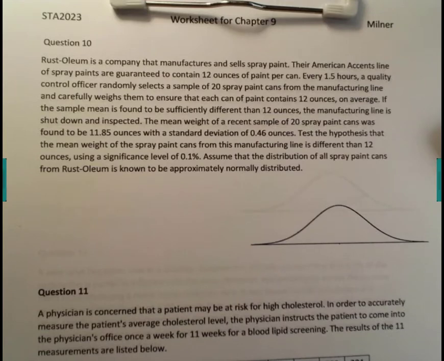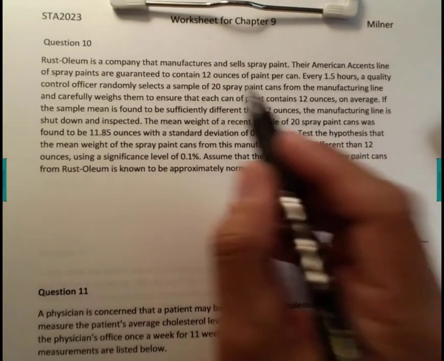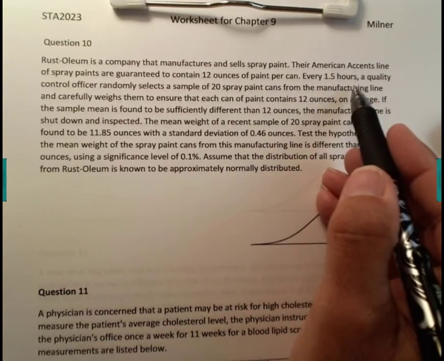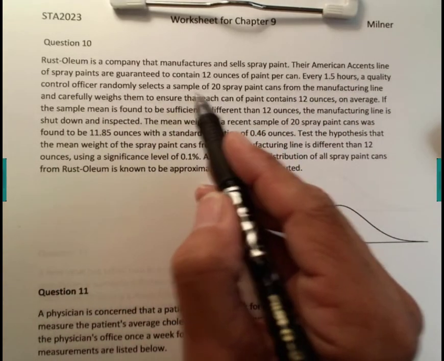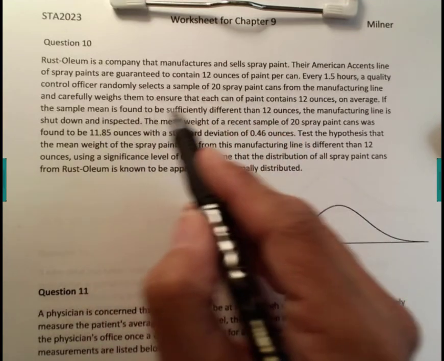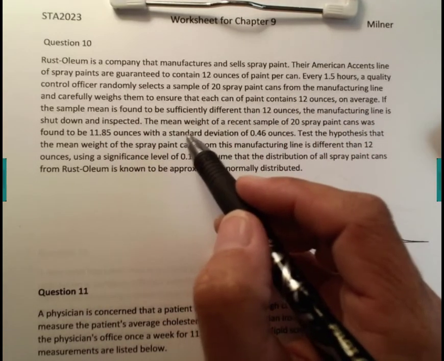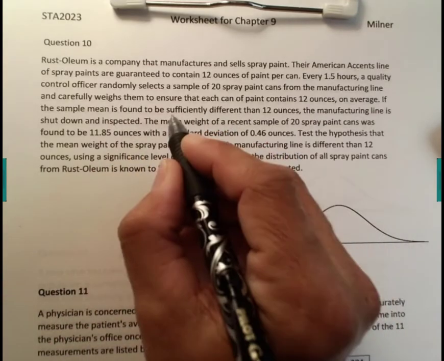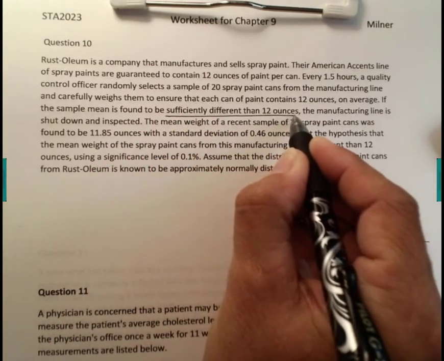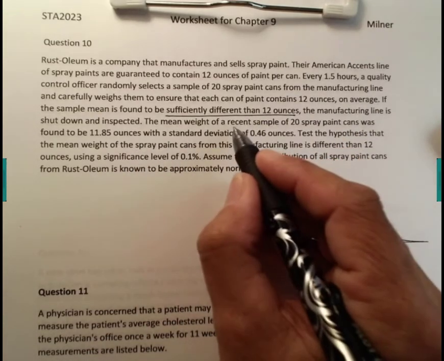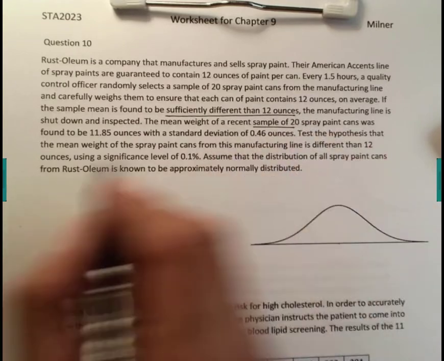Okay, let's take another one sort of like that. It says Rust-Oleum is a company that manufactures and sells paints. And their spray paints are supposed to contain 12 ounces of paint per can. But every 1.5 hours, quality control selects a sample of 20 and carefully weighs them to ensure that each can has 12 ounces on average. Now, if this mean is found to be sufficiently different from 12 ounces, they have to shut down their line and inspect it. So they took a recent sample of 20.